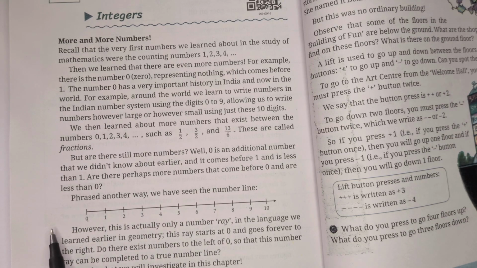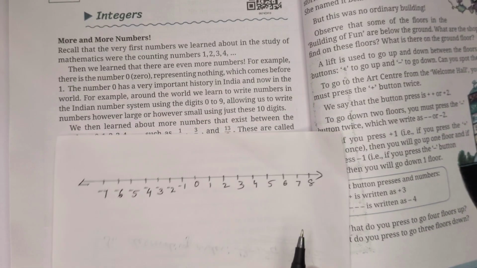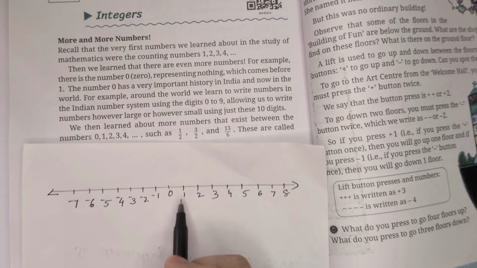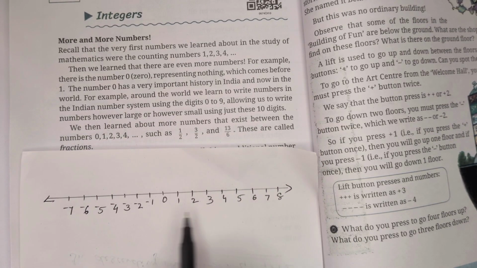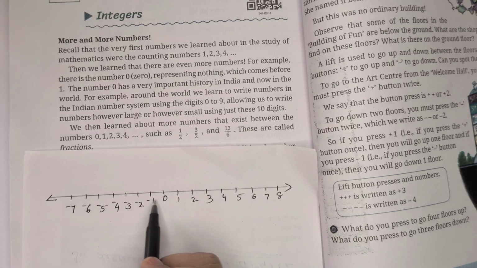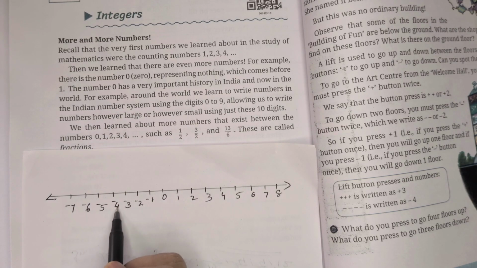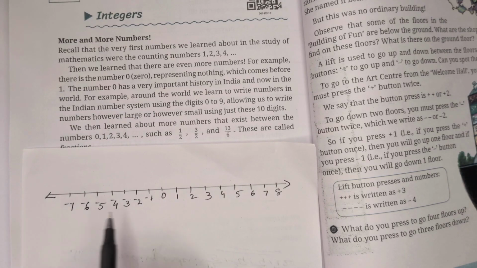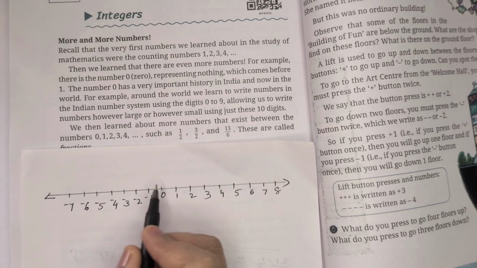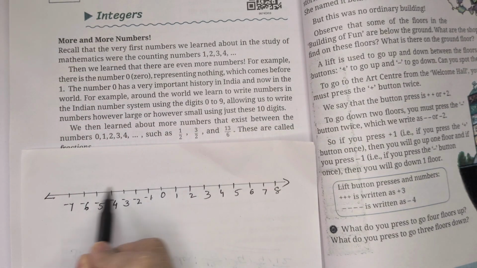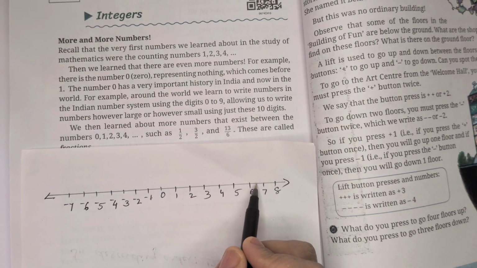And the other side of 0, the left side of 0, if we put numbers on the left side of that number line, they come the same way. Right side: 1, 2, 3, etc. and 0. Left side the same way with the negative sign: -1, -2, -3, -4, etc. is going on. So the entire system is called integers, with negative integers and positive integers.